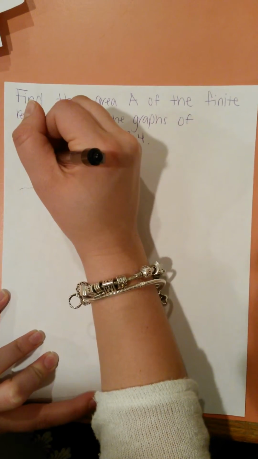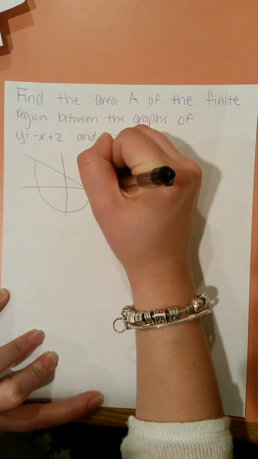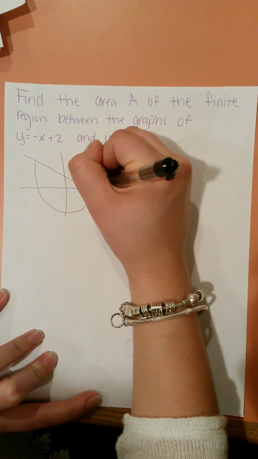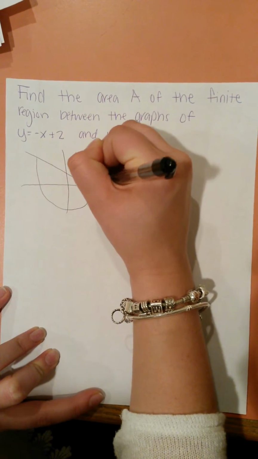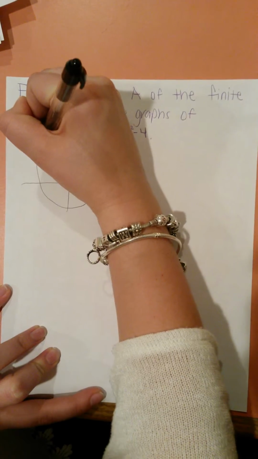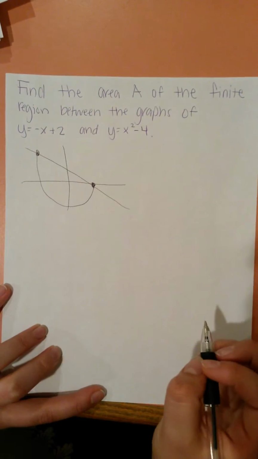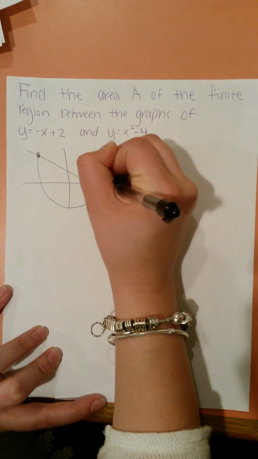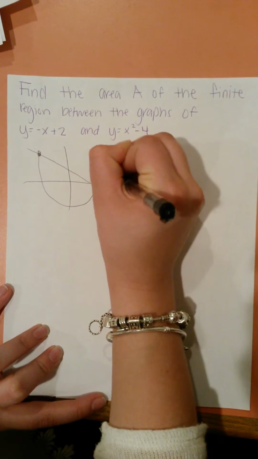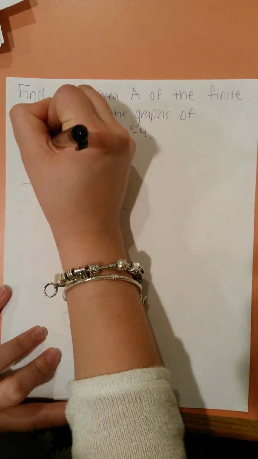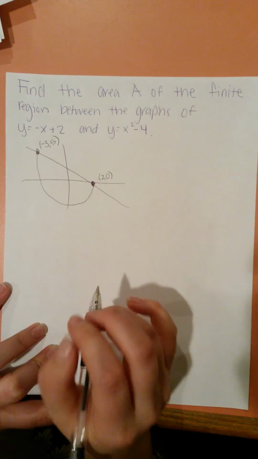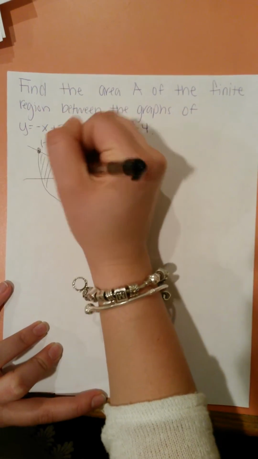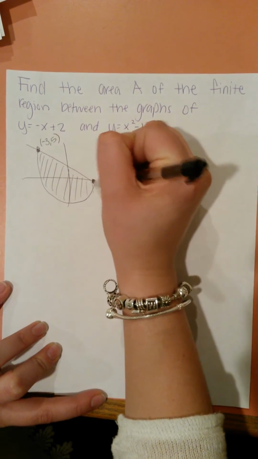Also, in your calculator table you can find the intersection points 2, 0 and negative 3, 5. We're looking at this region in here.